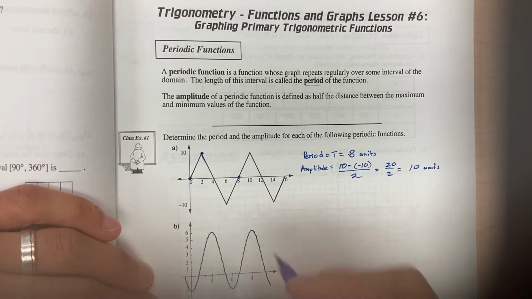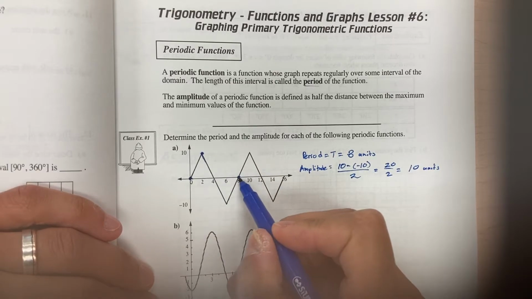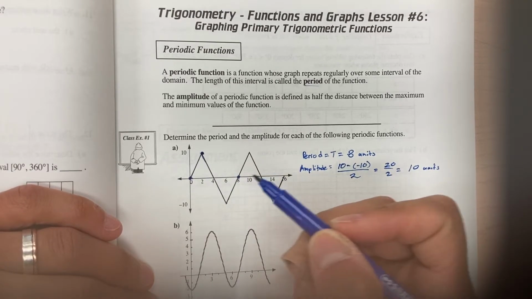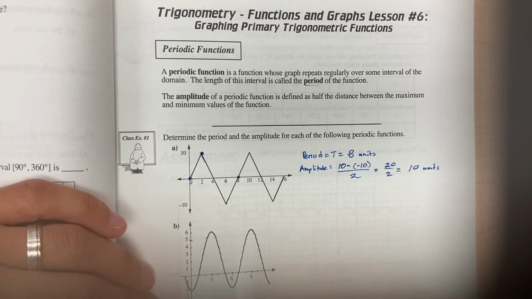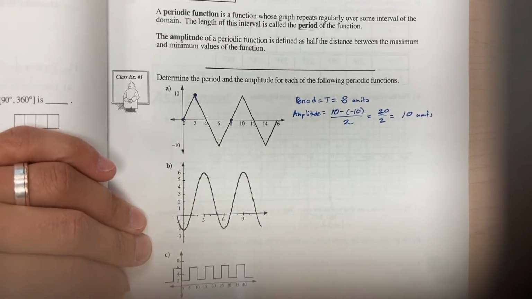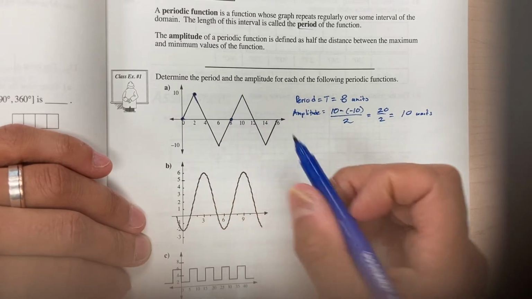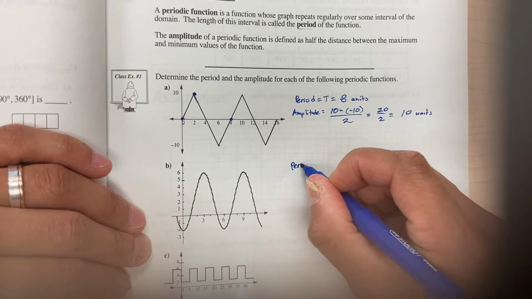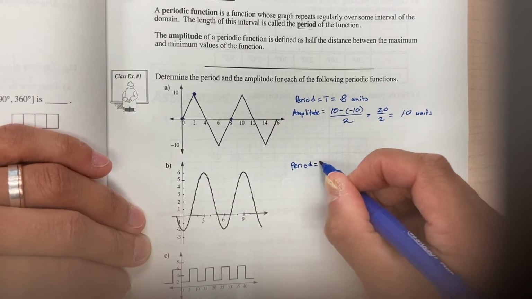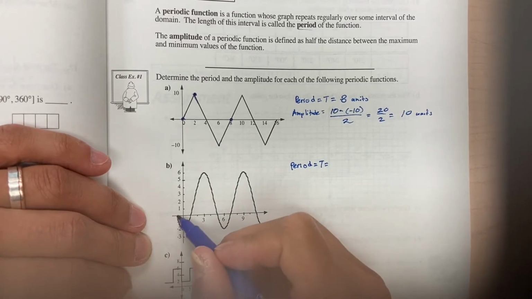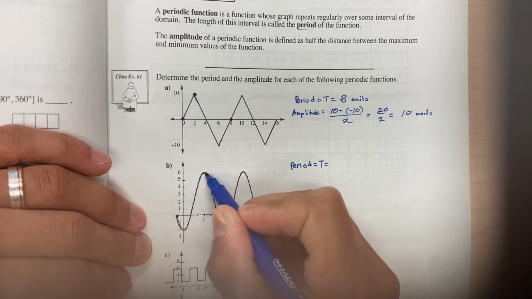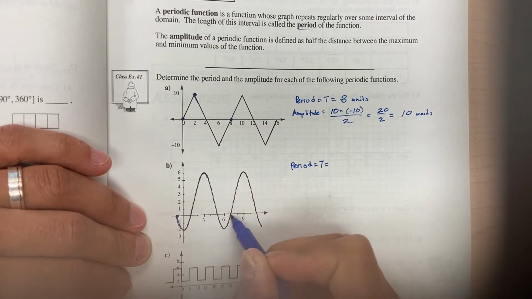We can even just look at that by looking at our graph. If this is the halfway point, then from 10 to 0, that's 10 units, and from negative 10 to 0, also 10 units. Now let's look at example B, where we want to determine the period and amplitude for this periodic function as well. I'm starting here at negative 1, and I go up, go back down, and this is my repeated motion.